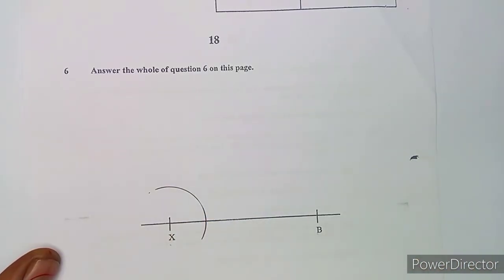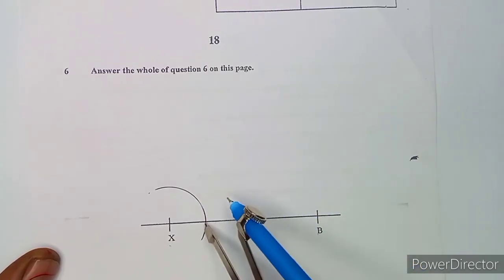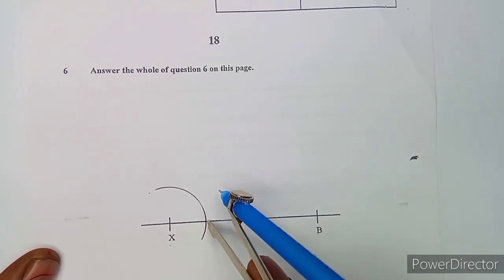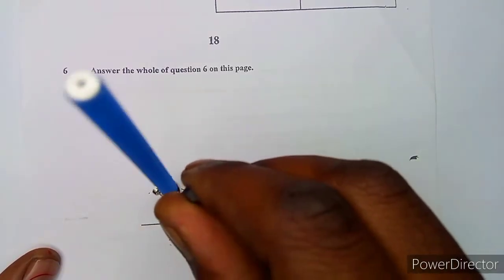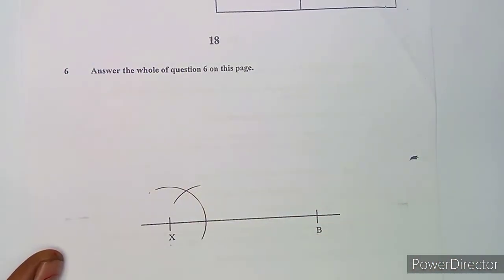So that's our part of this same circle. Then we mark here where this arc meets the line, at this point. Mark it properly. Then you mark back on the arc. As you can see, these two actually intersect at that point.